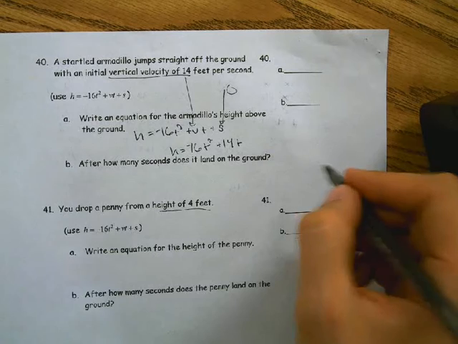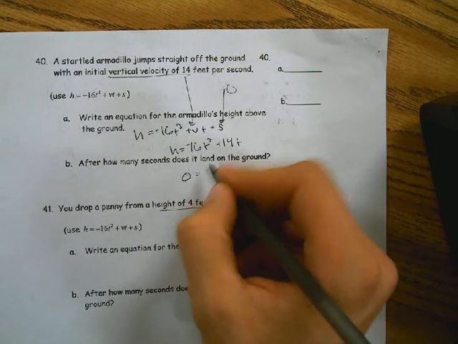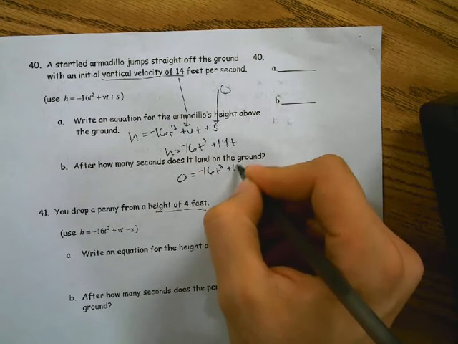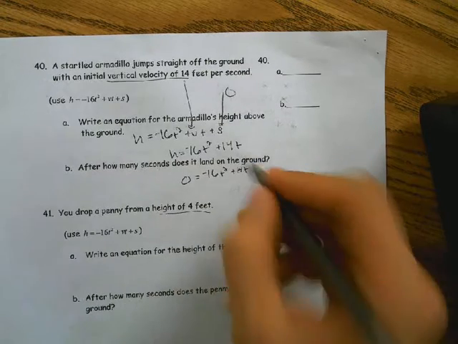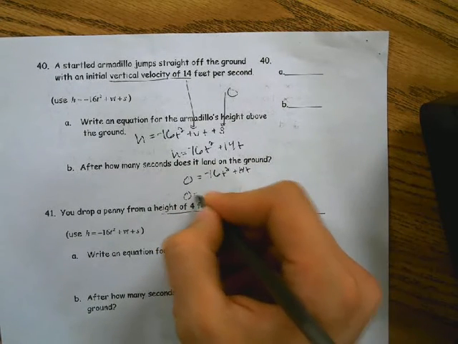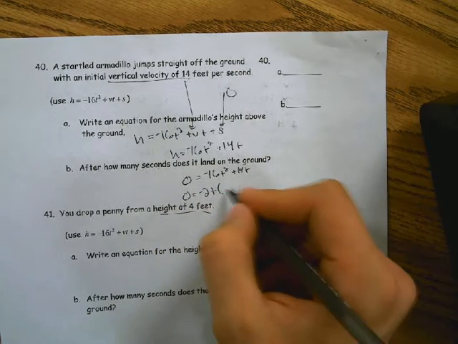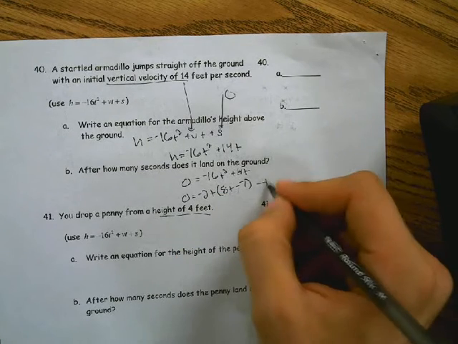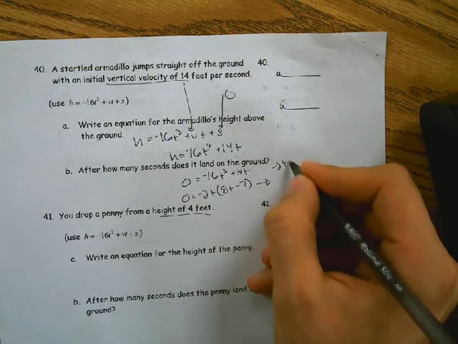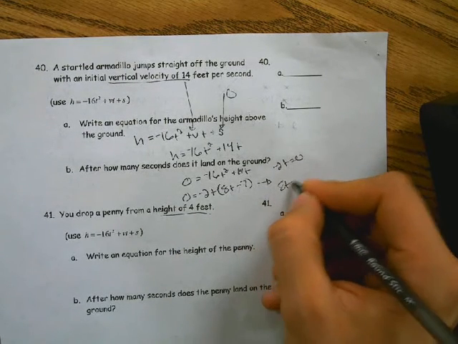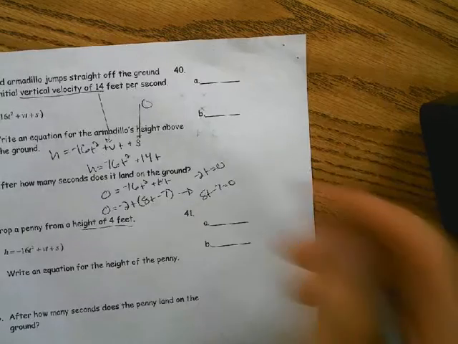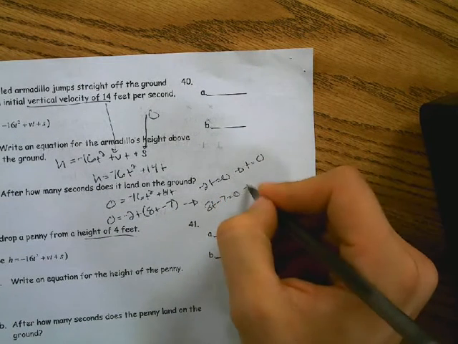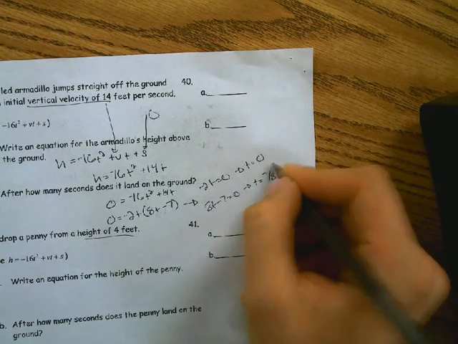How many seconds does it land off the ground? Well, it'll land on the ground when the height is 0. So I put a 0 in for height. I'm going to factor out a 2 and a t. And so I'll get 8t minus 7, because I factor out a negative 2. And now negative 2t could be 0, or 8t minus 7 could be 0. So I've got two plausible times: at t equals 0, or at t equals 7 over 8.